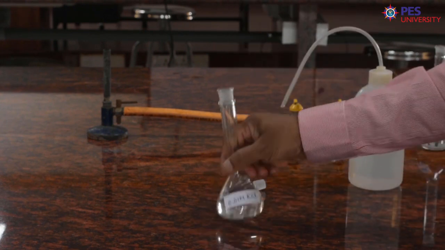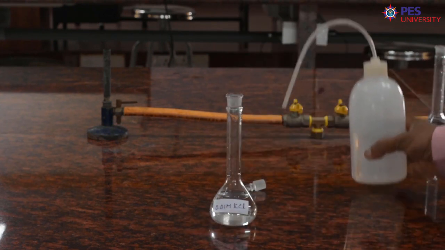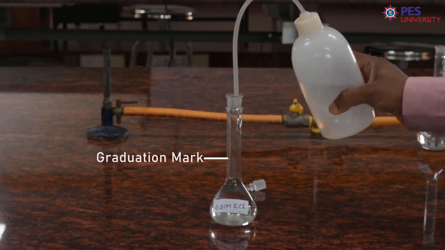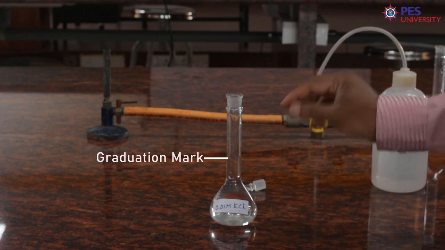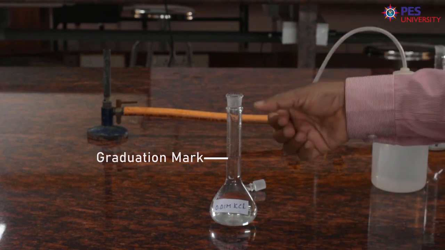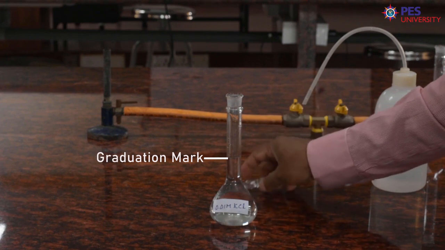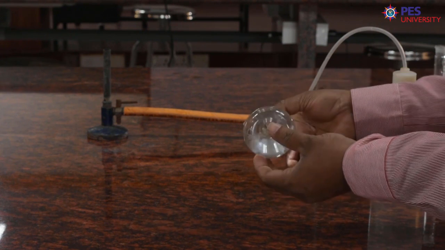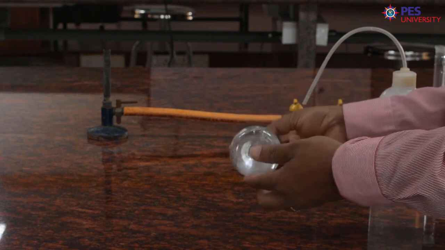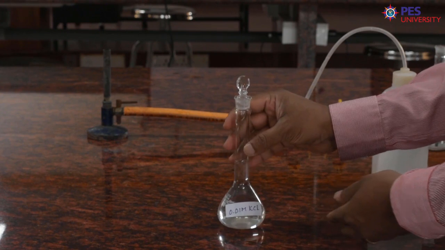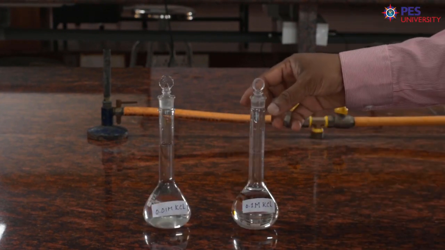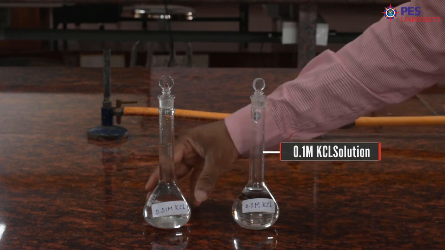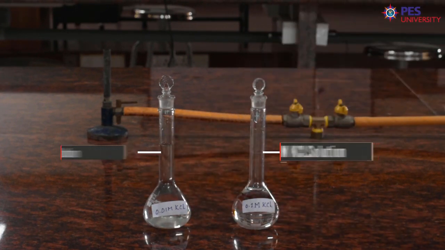Then swirl the flask. Then add water just below the mark using a wash bottle. Again, for the final makeup, fill the burette with distilled water, then add drop by drop to make up to the mark. After that, close with a stopper, then tilt the flask and shake the bulb for uniform concentration. Now we have prepared two differently concentrated KCl solutions, that is 0.1 molar KCl solution and 0.01 molar KCl solution.